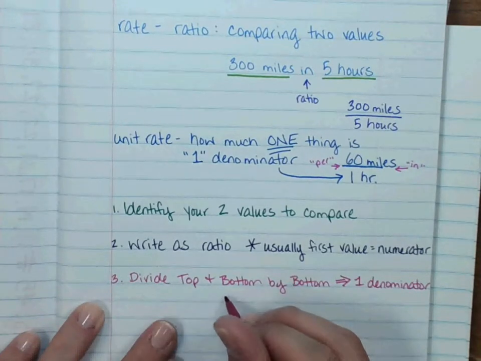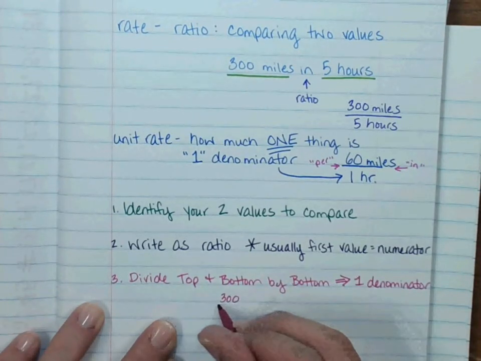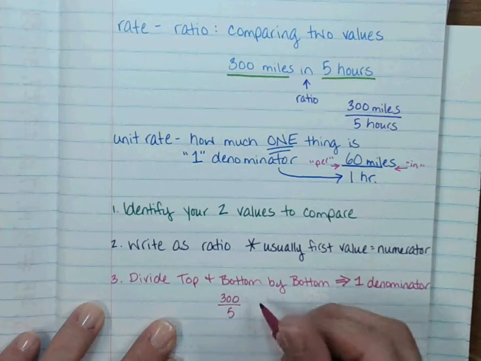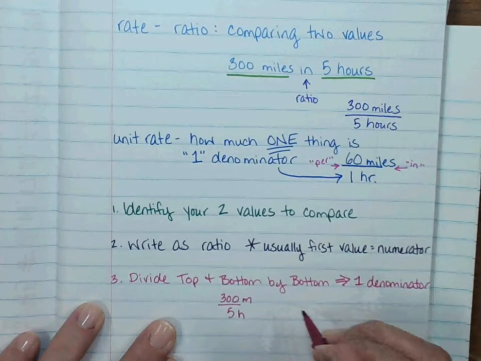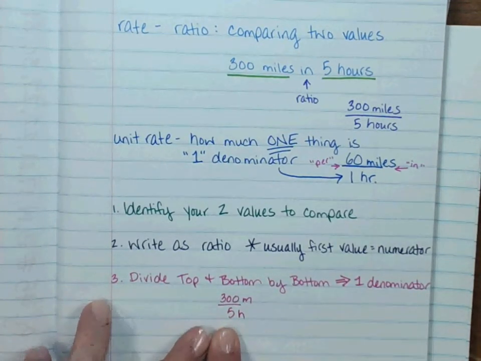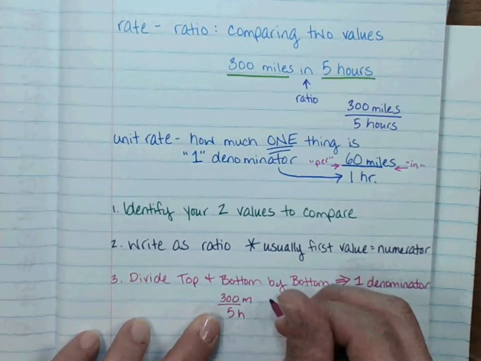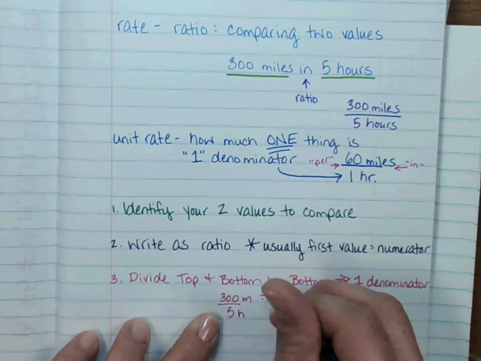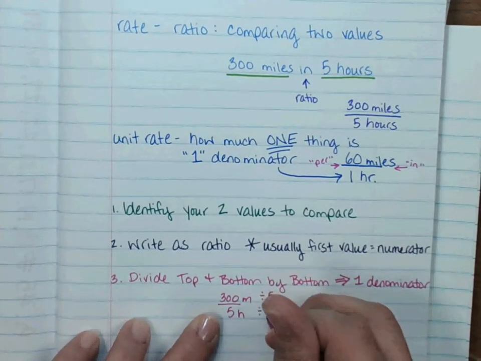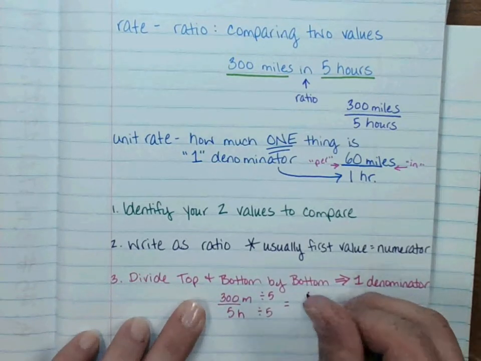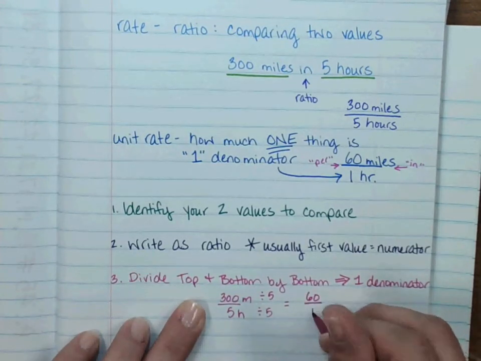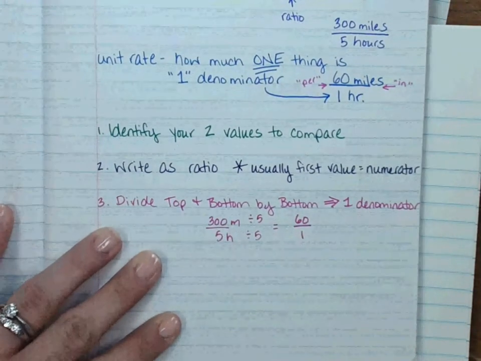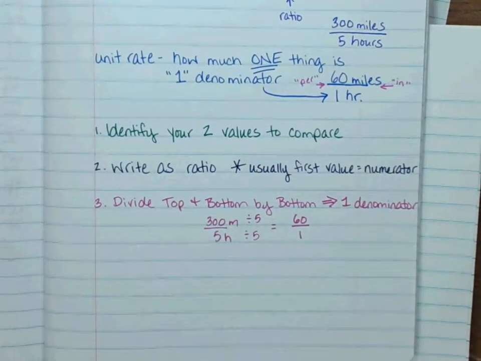So like when I had 300 over 5, 300 miles in 5 hours, the denominator is 5. So I could have divided the top by 5 and the bottom by 5, and I would have gotten 60 over 1. That's one way to do it.